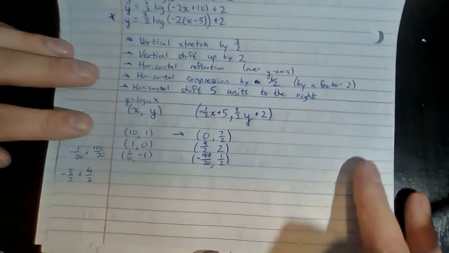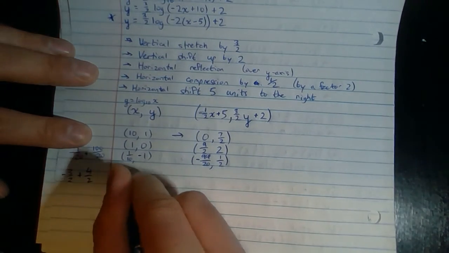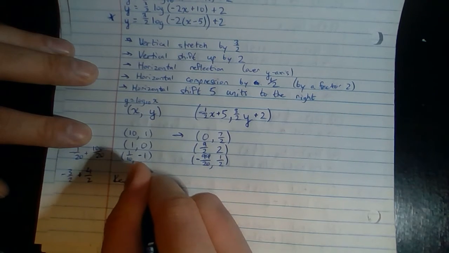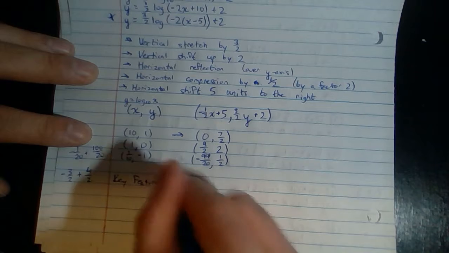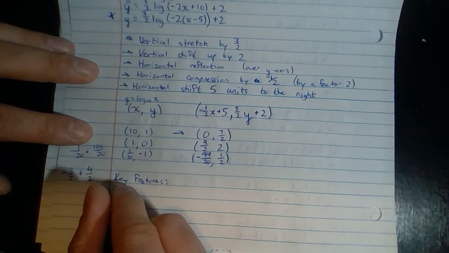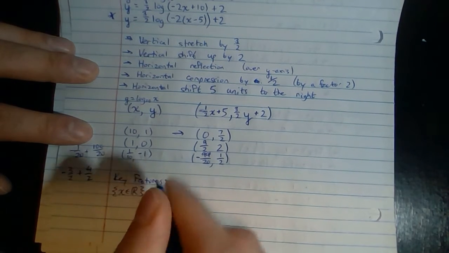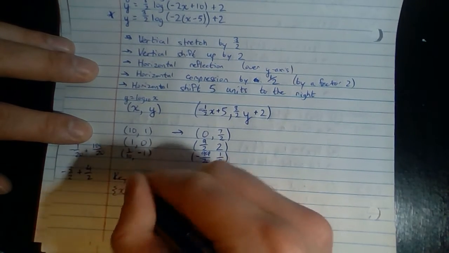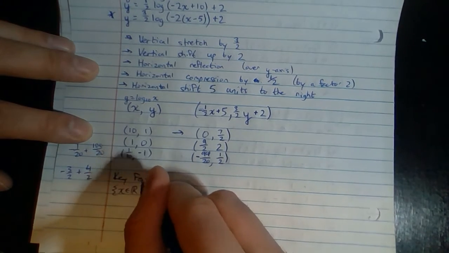So let's write down our characteristics. So our key features of our new function. So normally we have a domain x, the element of R, and we need x to be greater than 0.